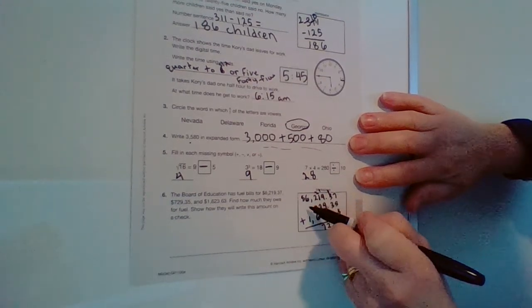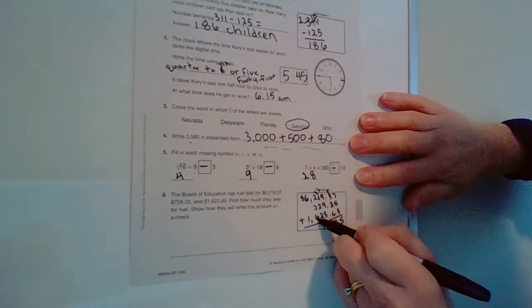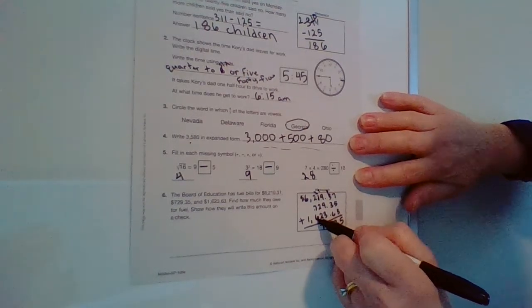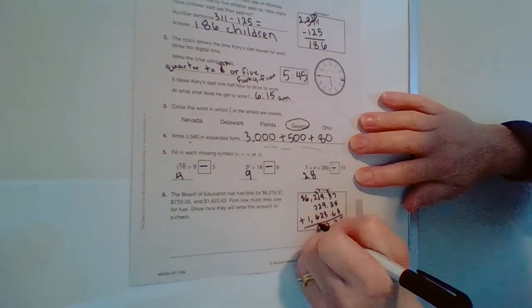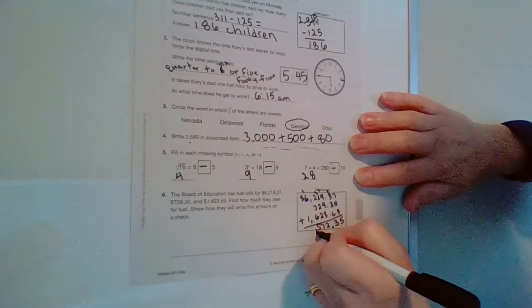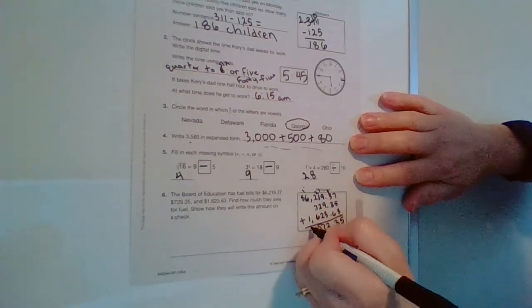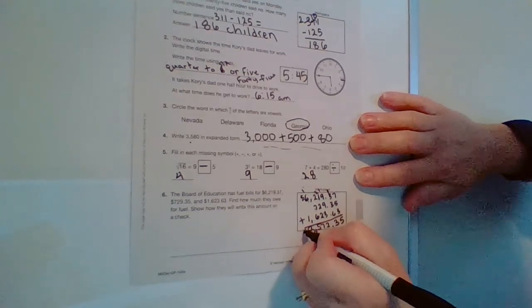Now we're just adding 2 plus 7 is 9. 9 plus 6 is 15. 5. Carry that 1. It's on top of the 6 now. Put your comma. 6 plus 1 is 7. 7 plus 1 is 8. And now we have our total amount.